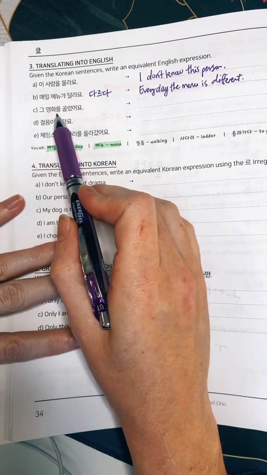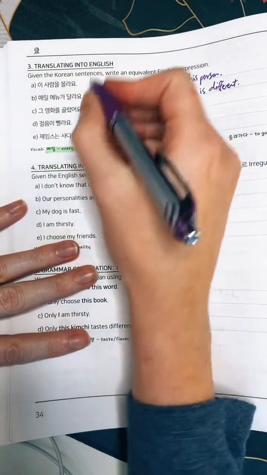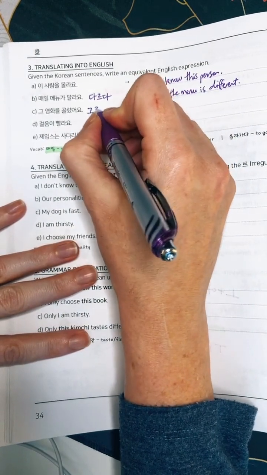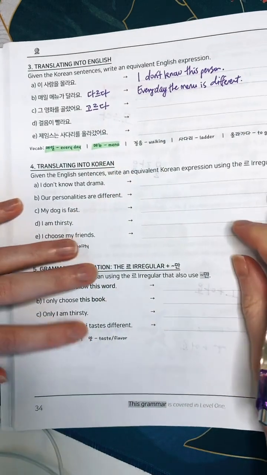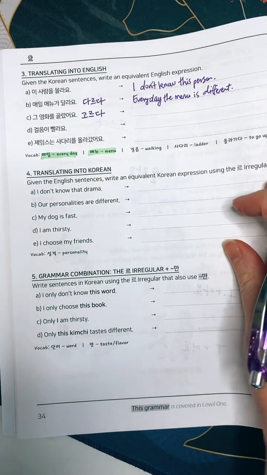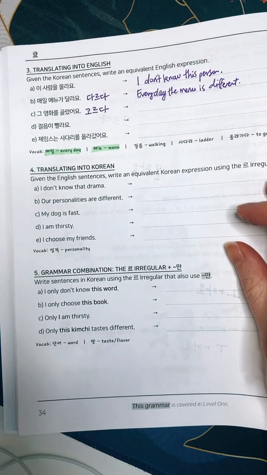C. 그 영화를 골랐어요. So this is from the verb 고르다. 고르다 means to choose something. I chose that movie. I picked that movie.